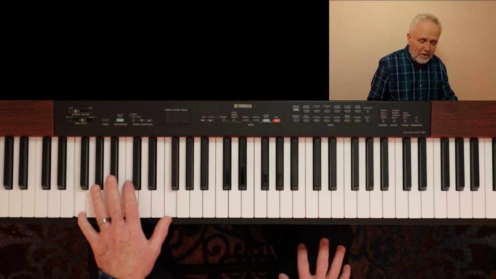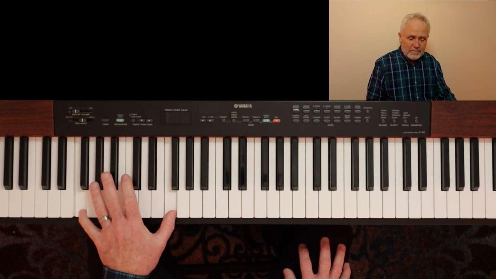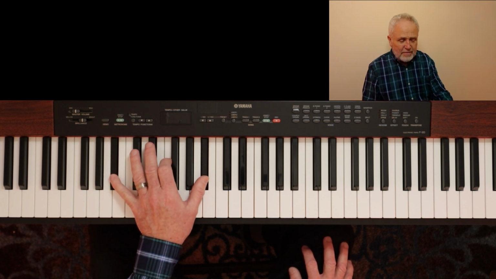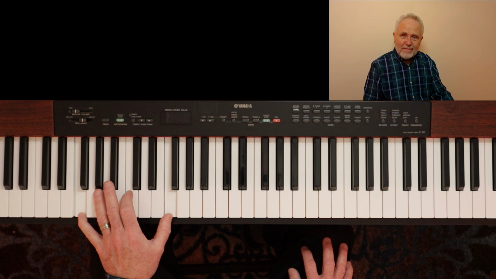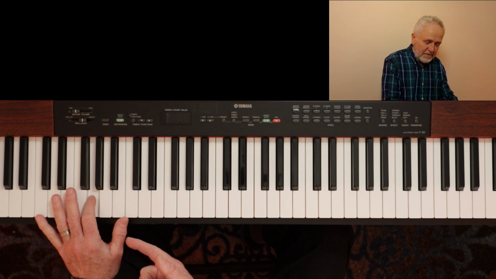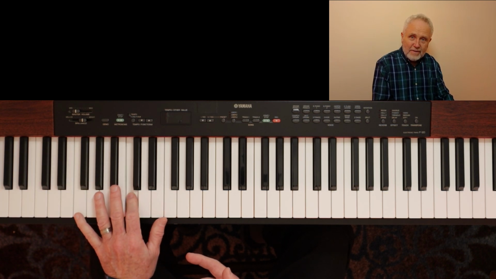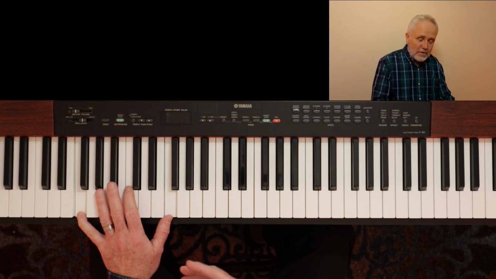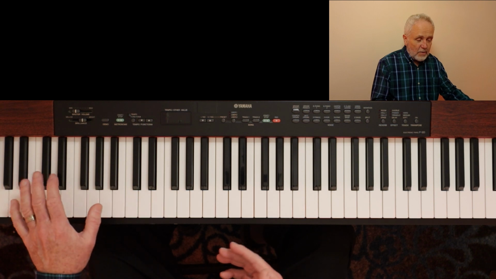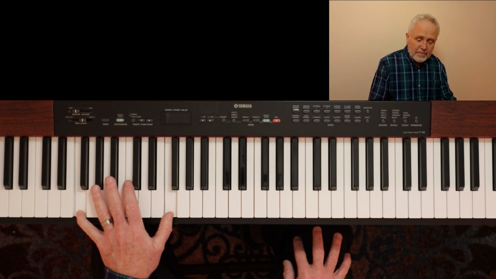So we're doing the 1, 5, 1, 5, 1, B flat, 5, 1. Walk to the C, C, 5th, C, up to F. And as we're nearing the end of the song or end of the verse or end of the chorus, we can go C, C, F.